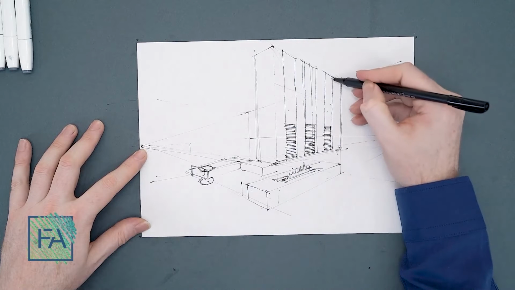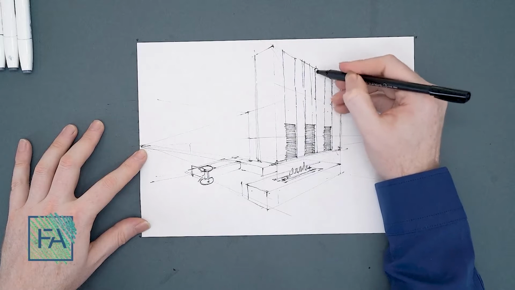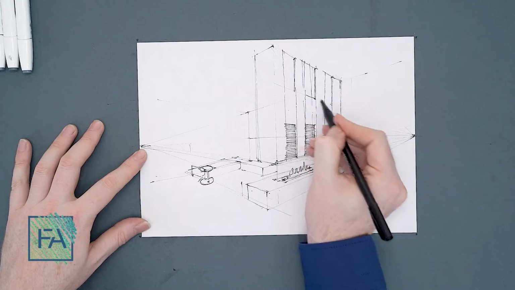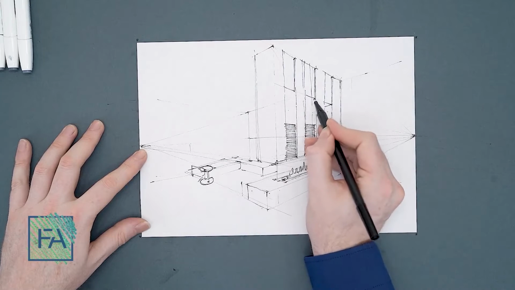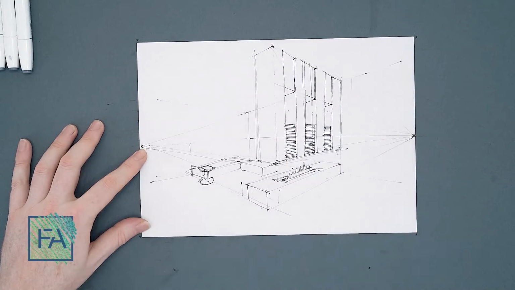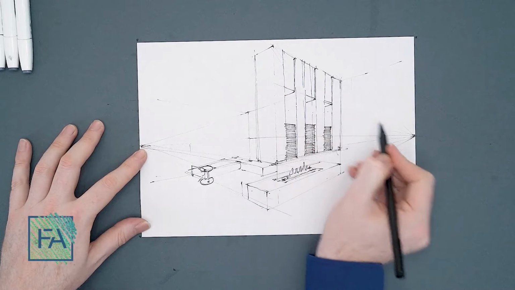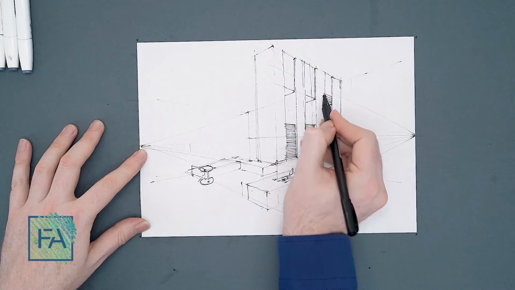For the upper area, we can repeat the same thing. Send it inwards, here, and here. Send it to the vanishing point, and go back to the other vanishing point. And we have an area like that. And add some hatching in line with the vanishing point here.